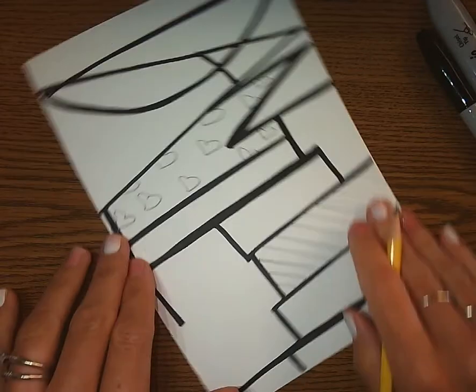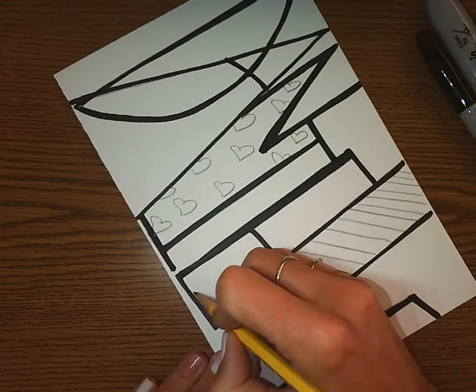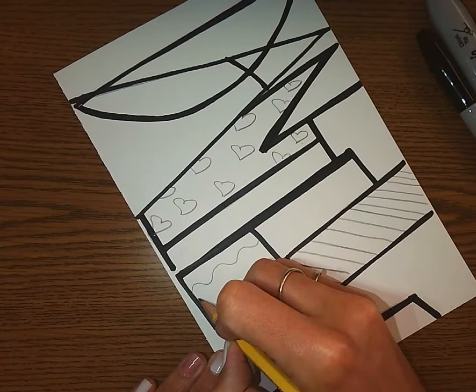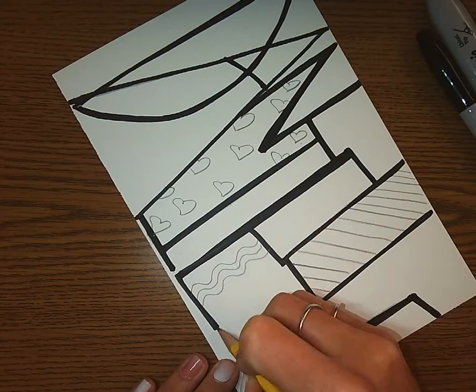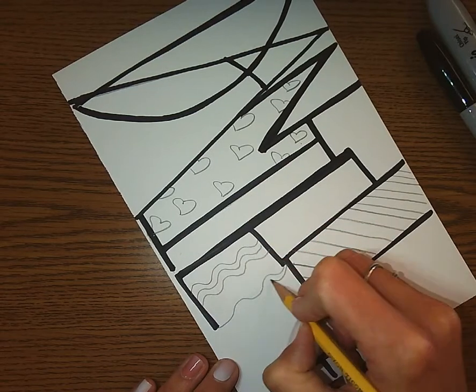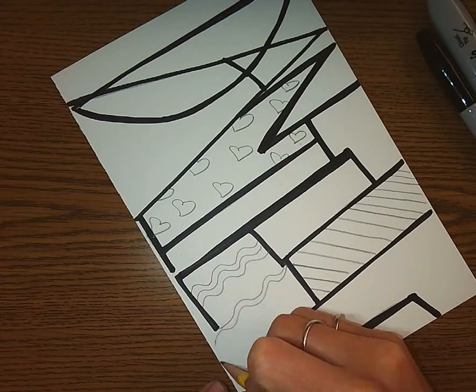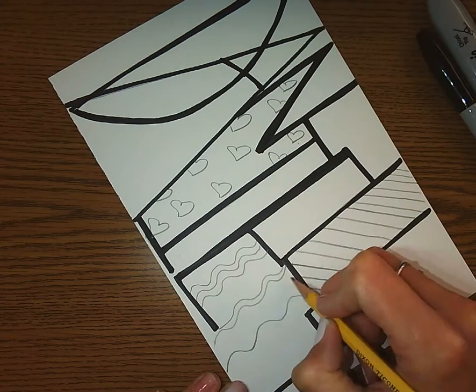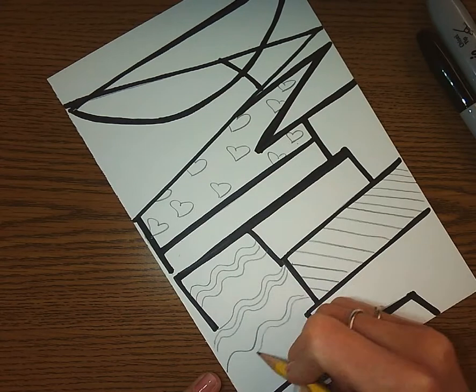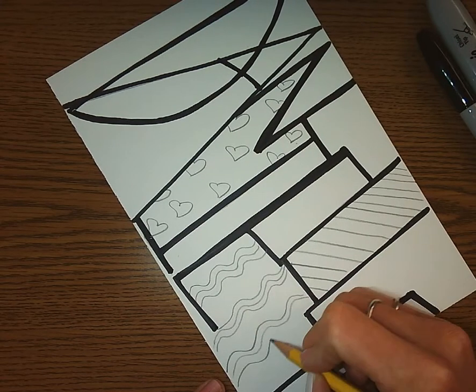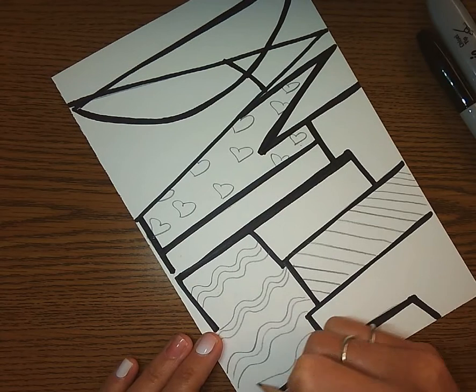You could also turn your paper. So when you turn your paper, your patterns could be different because they're from a different angle, or instead of having horizontal lines, you could have vertical lines. So I'm doing swirly lines, I'm doing hearts, stripes. You want to make sure the pattern repeats. So we're not just doing random things in random spaces. And I'll show you what that is in a second.